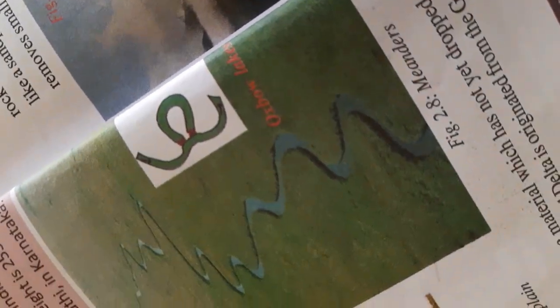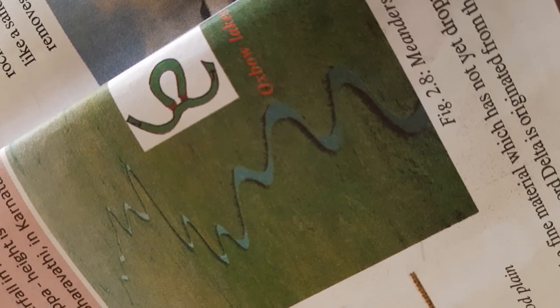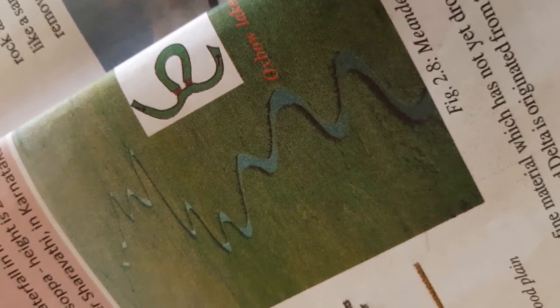This is Oxbow Lake. And when the river reaches the sea, the fine material which has not yet dropped is deposited at its mouth, forming a delta.